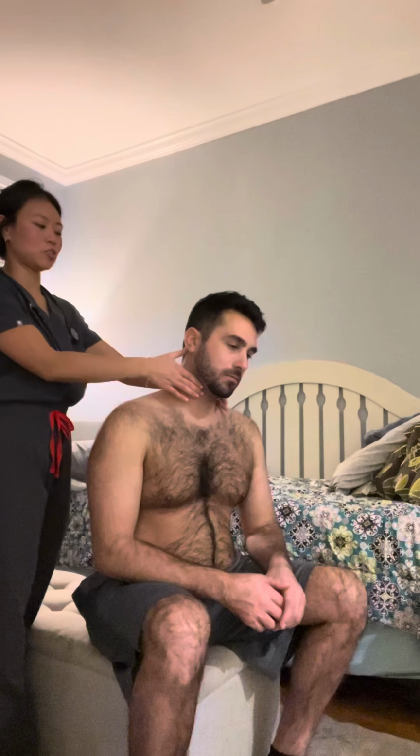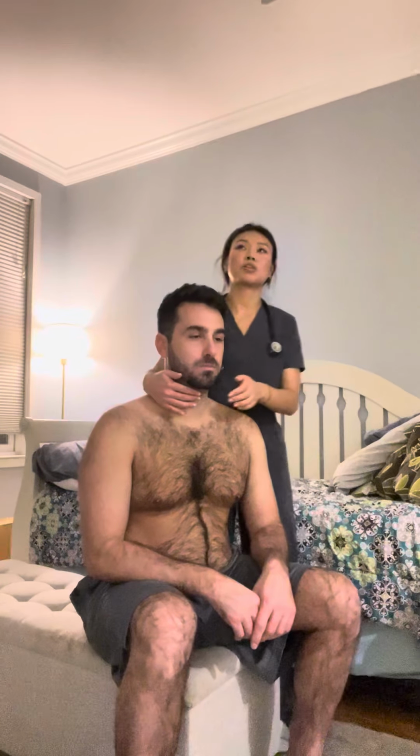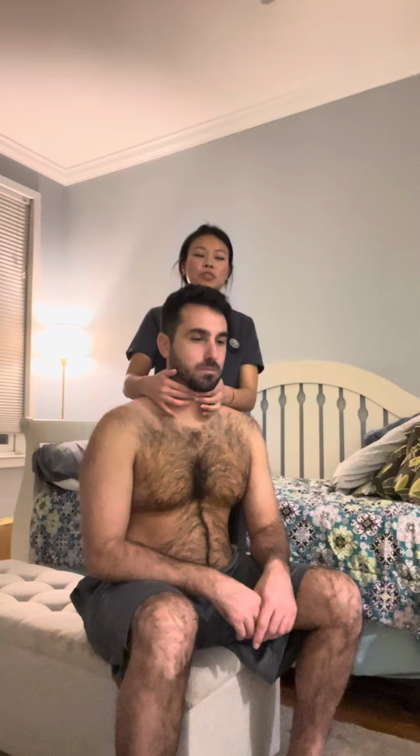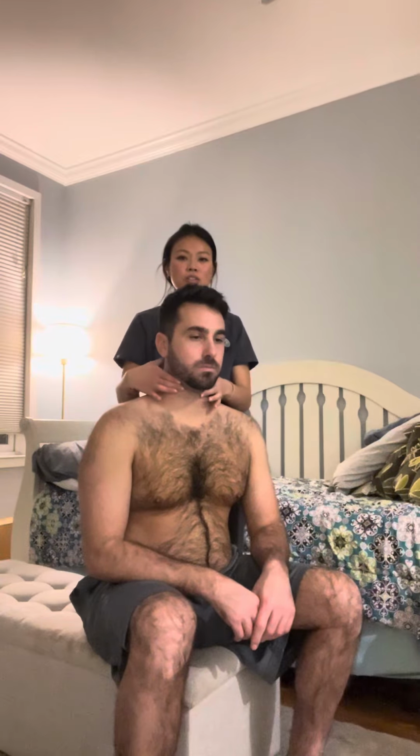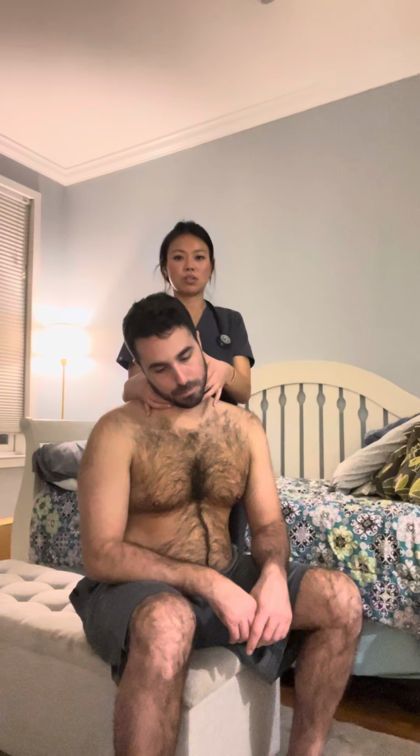Okay, I don't feel any nodules there, and we'll do the same thing on the other side. You take another sip. Good. Same thing, gonna palpate for the Adam's apple, feel the ridge, go lateral, forward, and now that side, and then swallow. Okay, I don't feel any nodule.